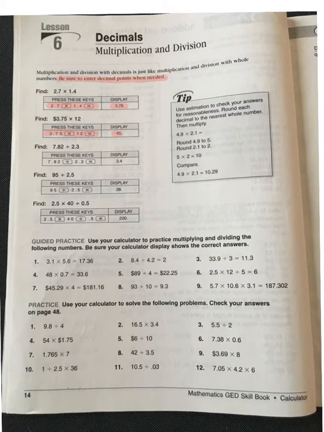So let's go ahead and skip to the guided practice because I'm very confident that this is going to be a super, super easy breezy lesson for you. So in your calculator, input 3.1 times 5.6 to get 17.36.